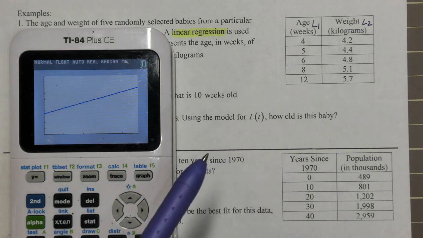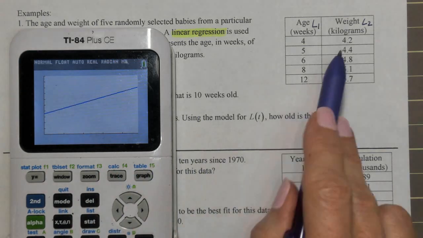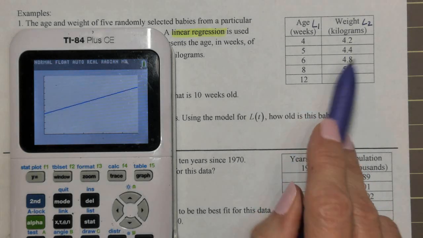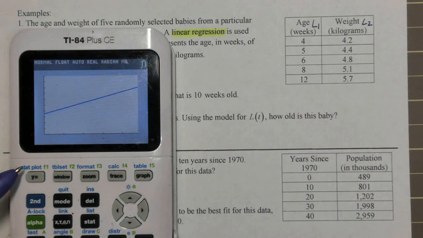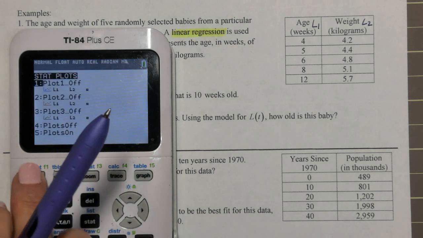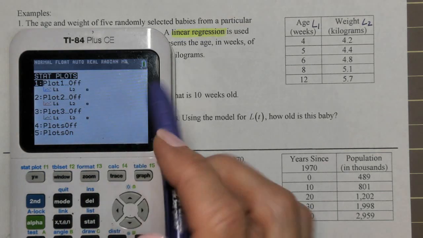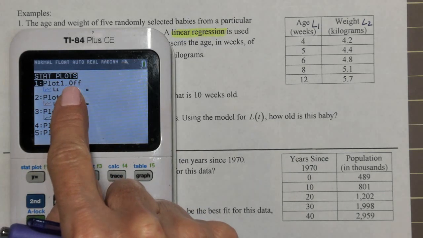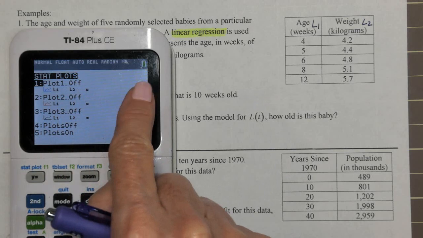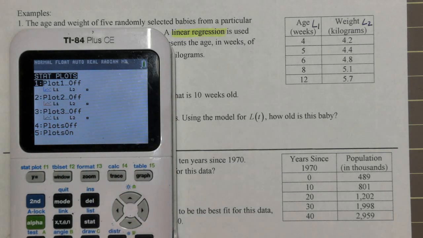Now, if I wanted to see these points, I would go to stat plot, and it would turn on the very first. If I go to stat plot, and if I turn plot 1 on, it will also graph those points. I'll show you what that looks like.